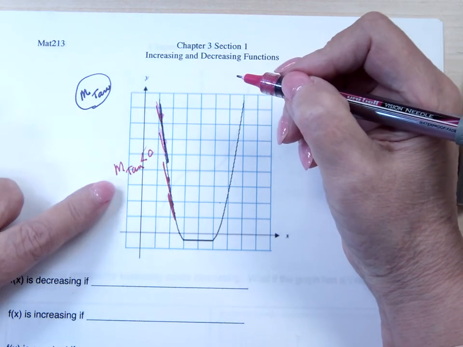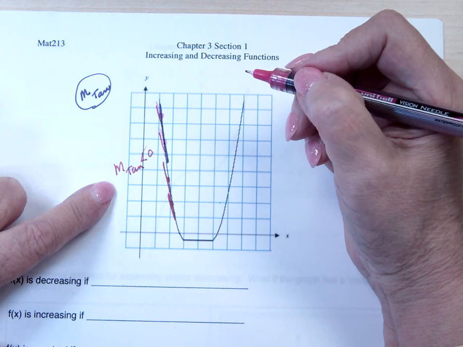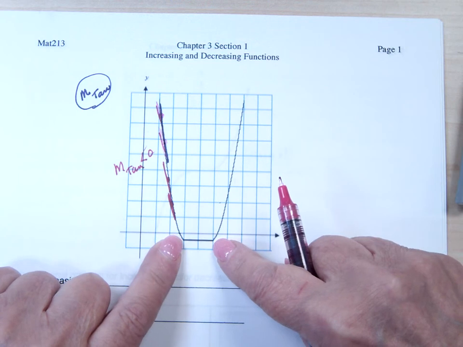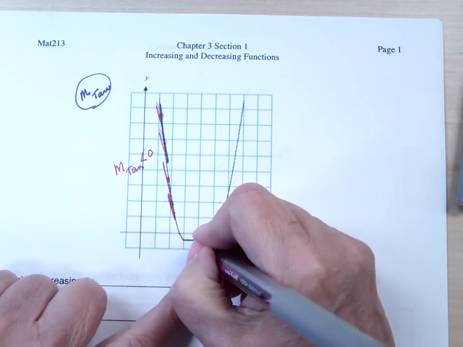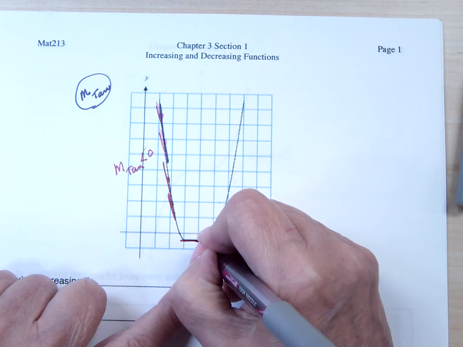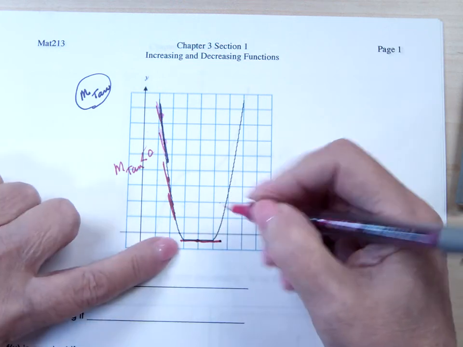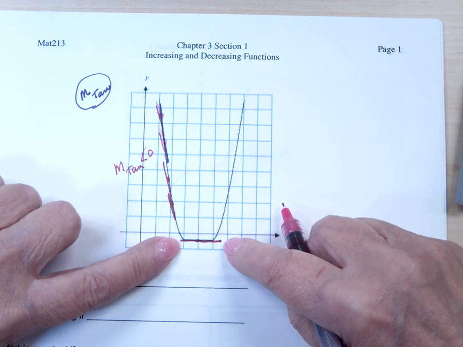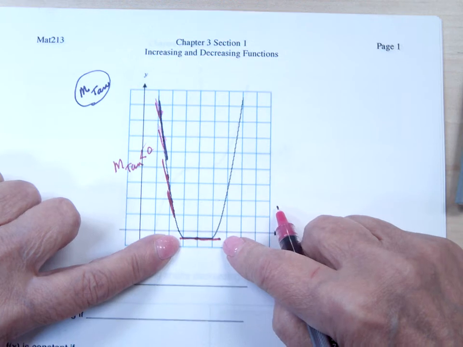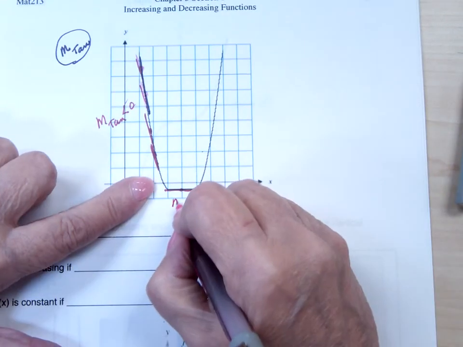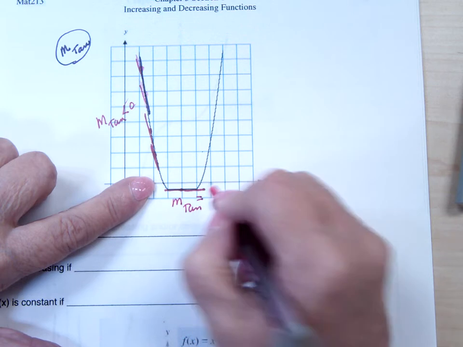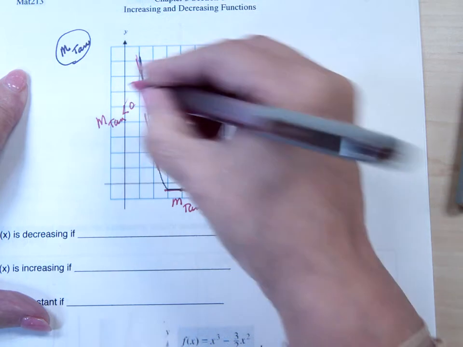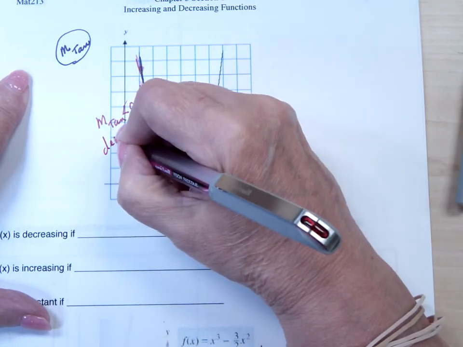So if I'm decreasing, the slope of the tangent line is negative. If I'm down here at the bottom, college algebra would say this is constant because it's flat. But if I pick a point and I draw a tangent line, what's the slope of this tangent? The horizontal line. So what's the slope of that tangent? 0. The slope of the tangent is 0 for a constant. Slope of the tangent is negative if we're decreasing.